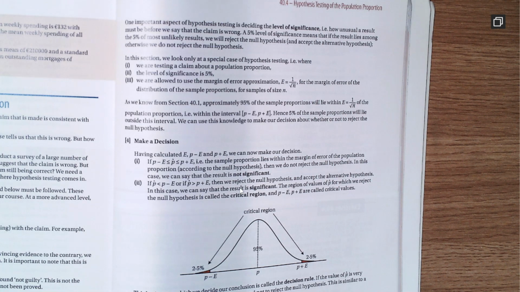A 5% level of significance means that if the result lies among the 5% most unlikely results, we reject the null hypothesis and accept the alternative hypothesis. Otherwise, we do not reject the null hypothesis.